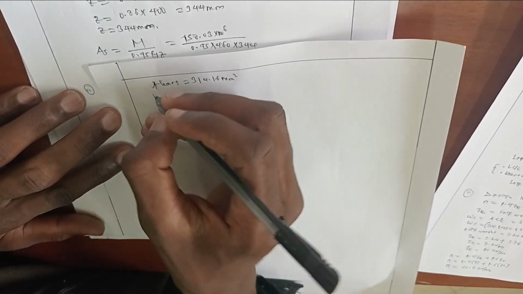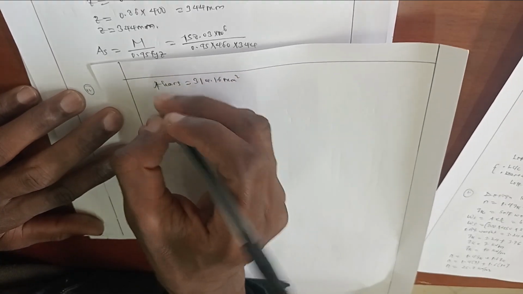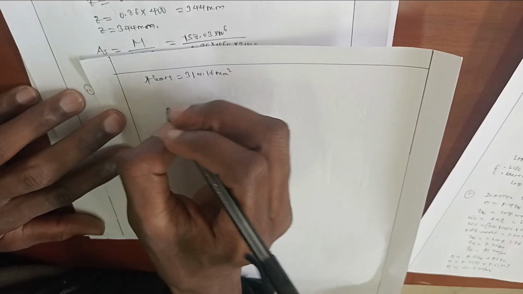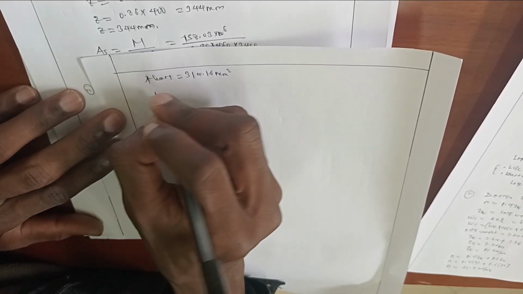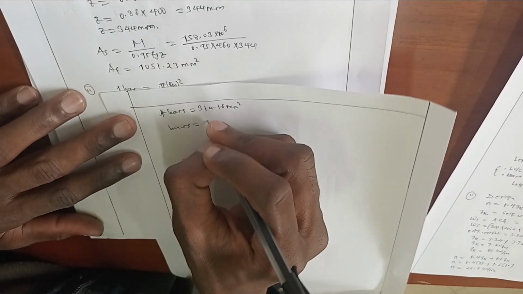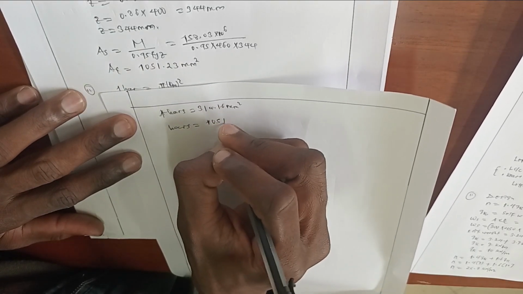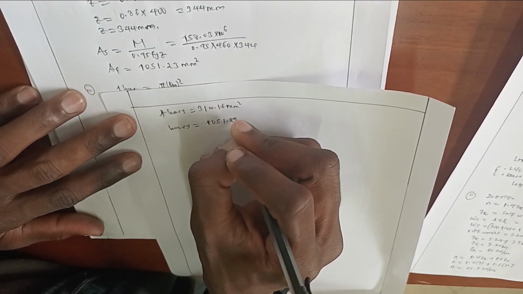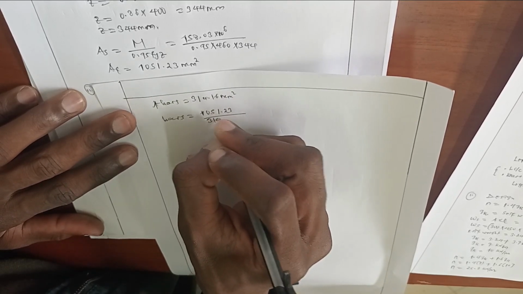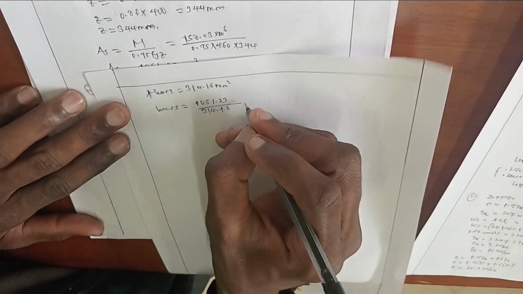Now, to obtain the bars required for the steel, it will be equal to the area required, which was 1050.23, divided by 314.16.